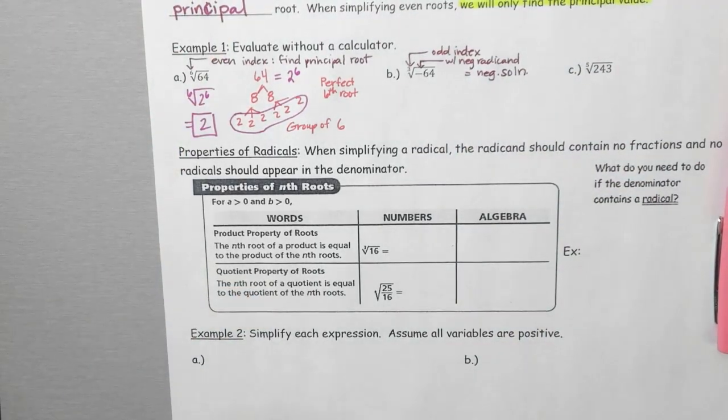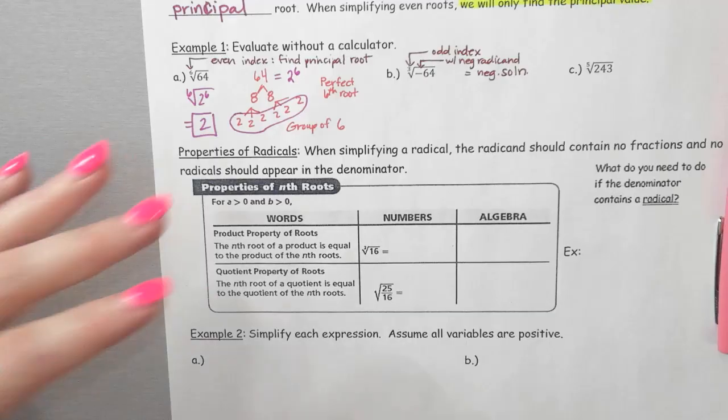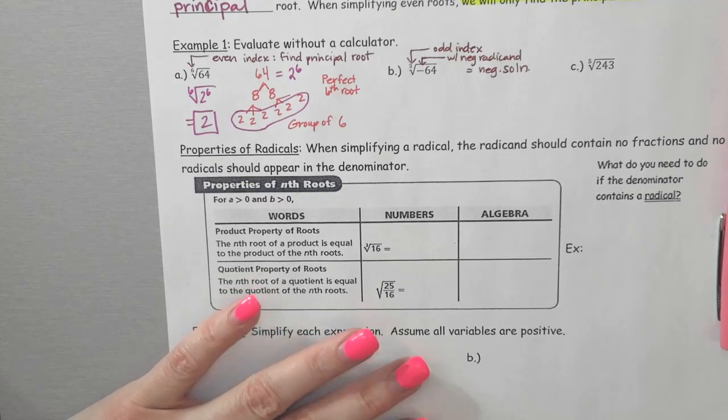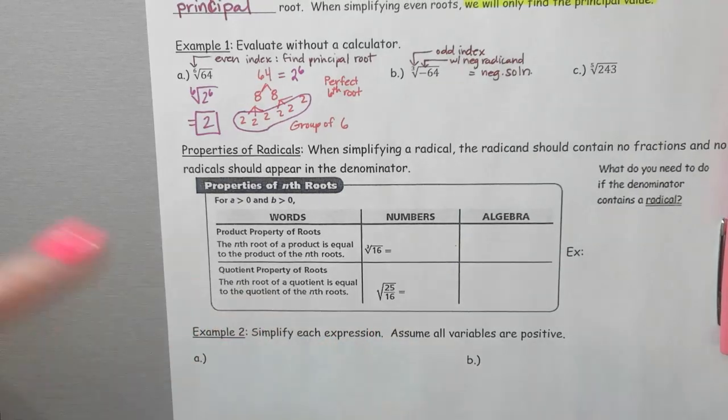That's because if you have a negative times a negative times a negative, it is going to end up being a negative value. You really don't have to worry about the negative until you've done the factor tree. Some of you actually might know that right away. That's fine too. Other people don't, so we are going to do the factor tree.